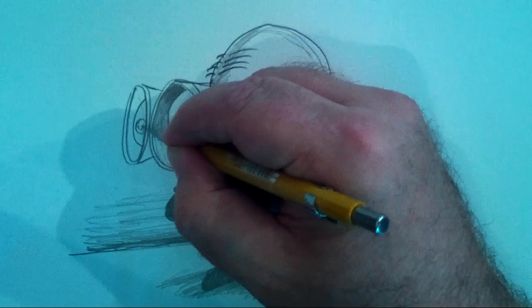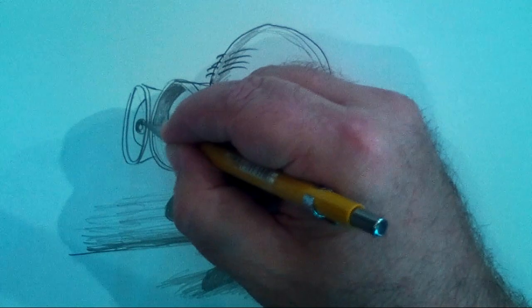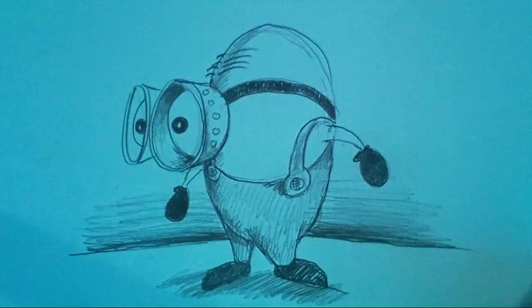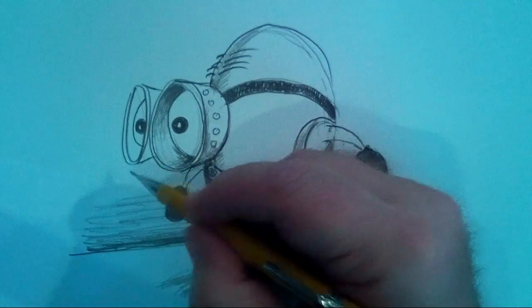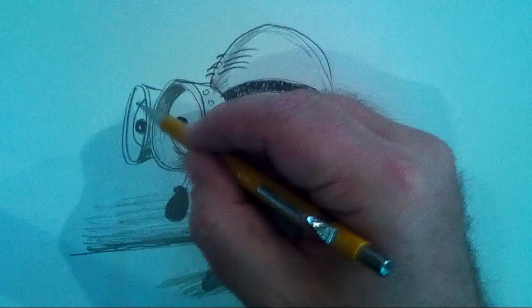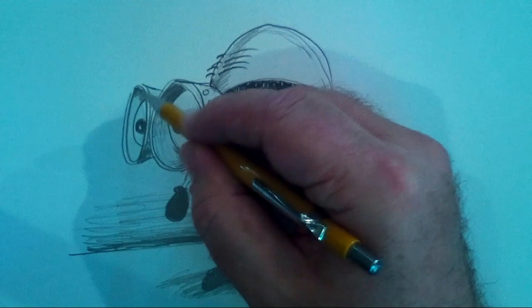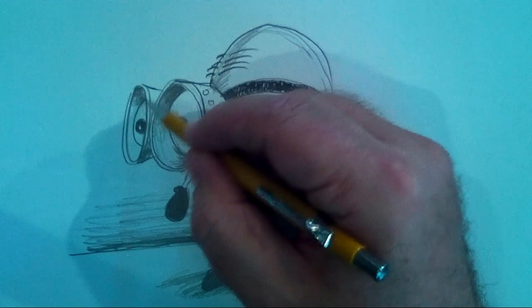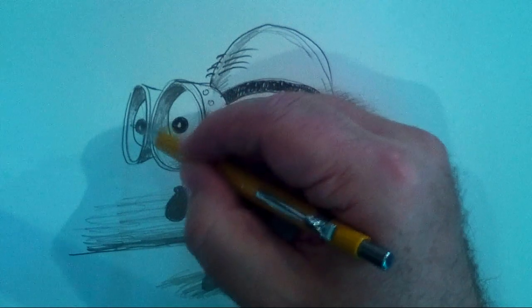Let me just try it. You can always erase if you don't like it. See, it gets more foreshortened. It squishes. It distorts. The whole point of this is to distort the drawing.